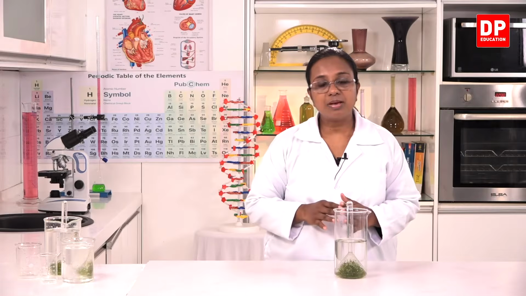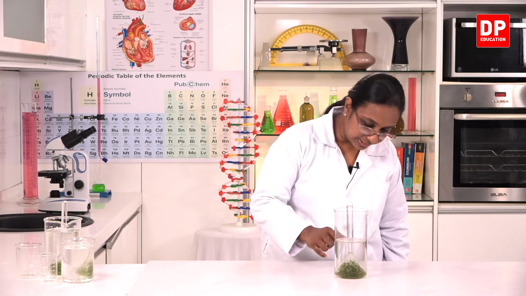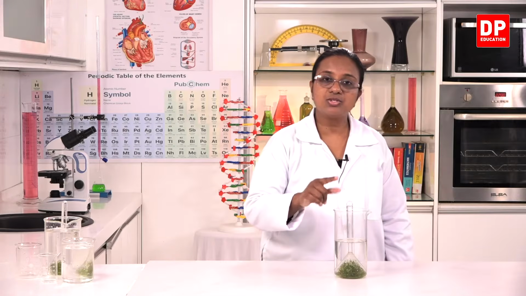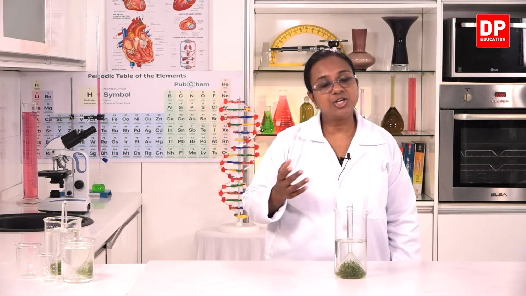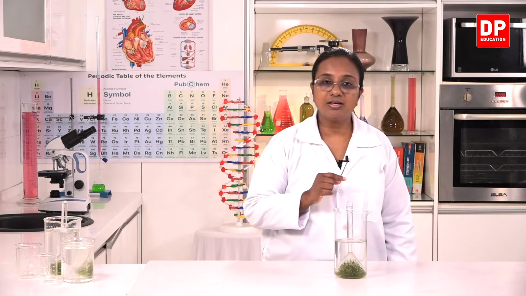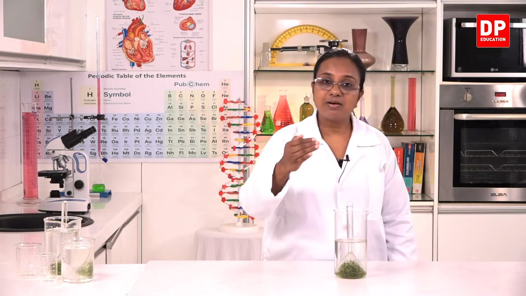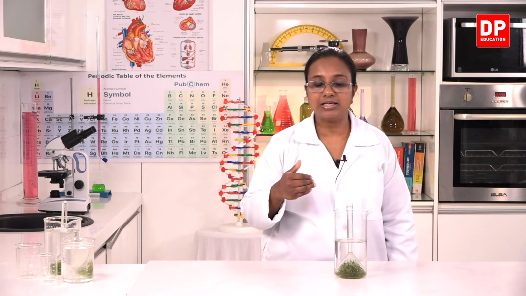So you have to remember, students, there will be observations. One is the evolving of the gas bubbles, you can observe that, and also the water level will decrease and the gas, that you already know is oxygen, will be collected on the surface of water. So that is above water. Water will be displaced and oxygen will be collected in it.